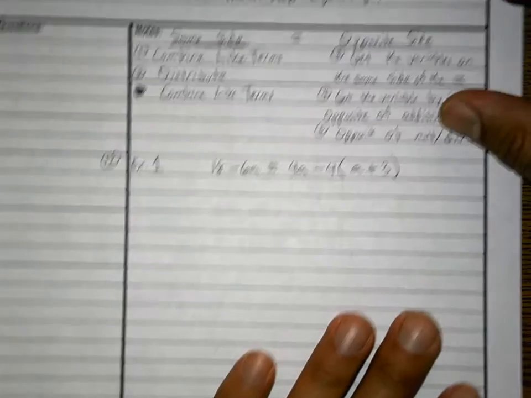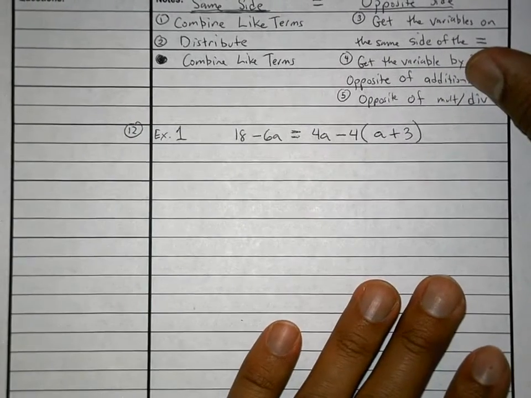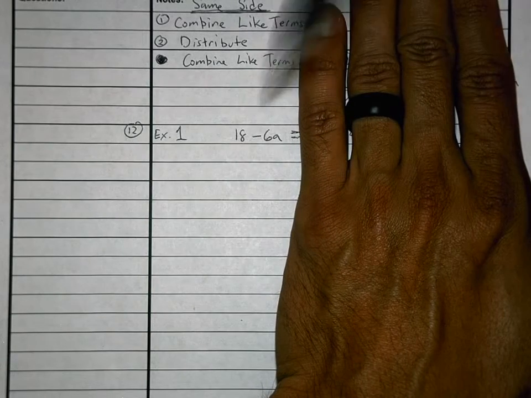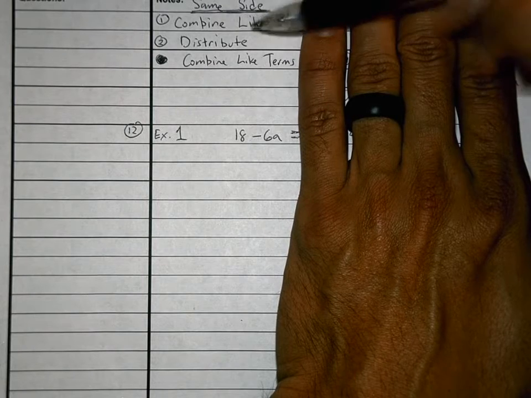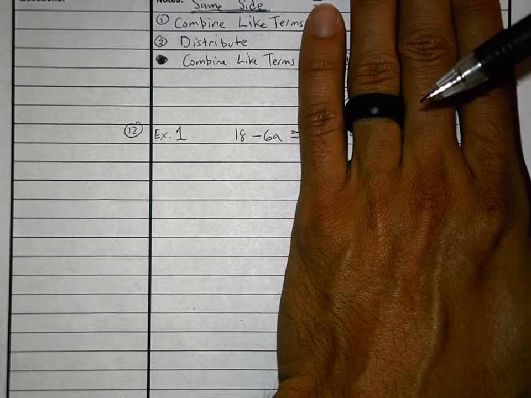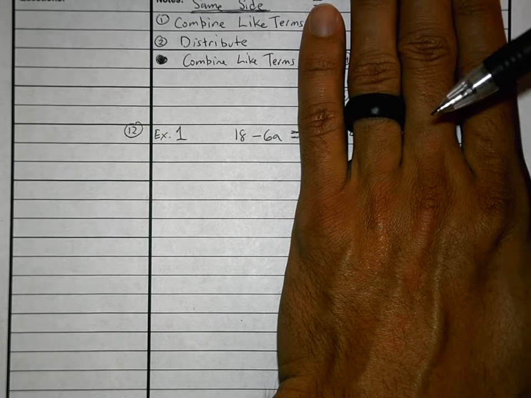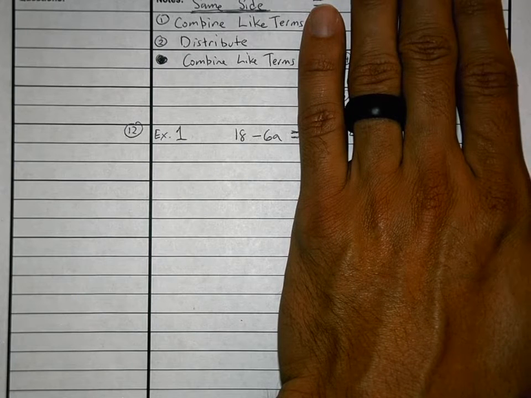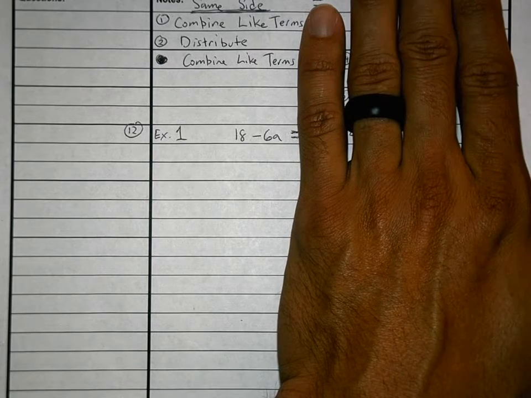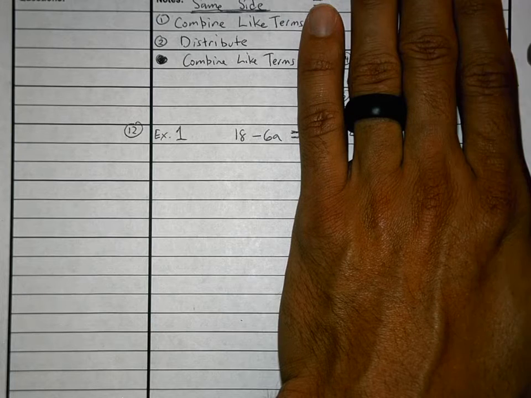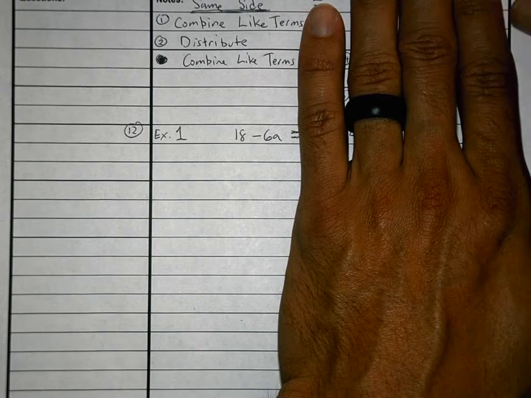So let's look at our example. I'll put this back up there. I'm going to cover up the right side of the equal sign. I'm just looking at the left side. Let's look at number 1. Can I combine these two things? Can I put 18 minus 6a together? No. Because they are not like terms. So we cannot do number 1. Can we distribute anything there? We only distribute when there are parentheses and two things that don't. So I can't do any of this on the left side of the equal sign.